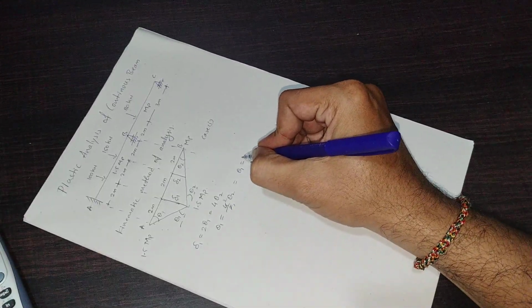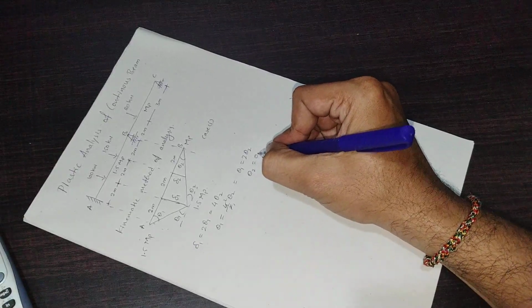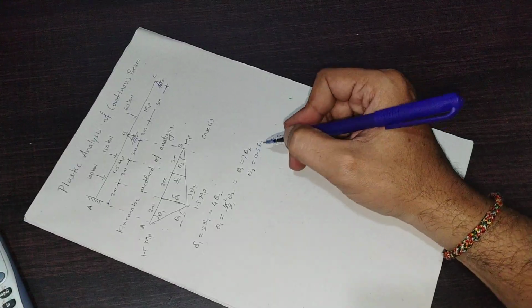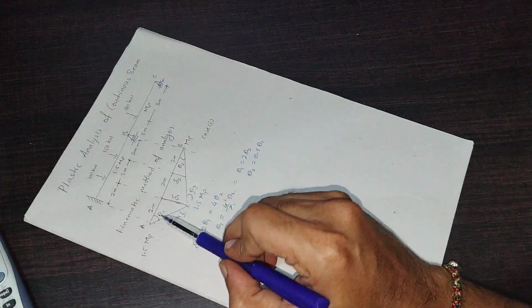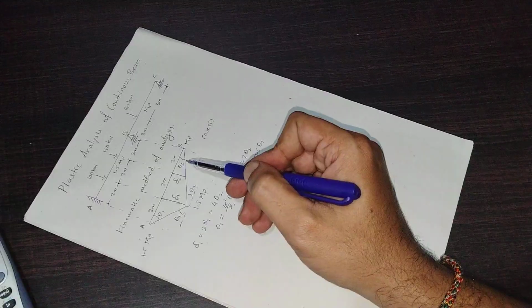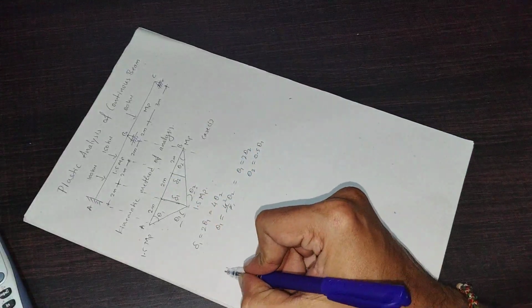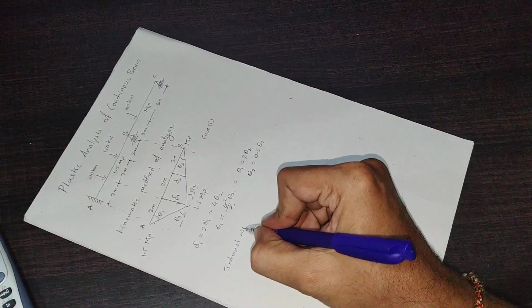Theta 1 is 2 theta 2. So theta 2 can be written as 0.5 theta 1, the reverse of this, 1 by 2. Now I have got the relation between theta 1 and theta 2. So theta 1 is 2 times theta 2 under the 100 kN load. Now I will write the internal work done.